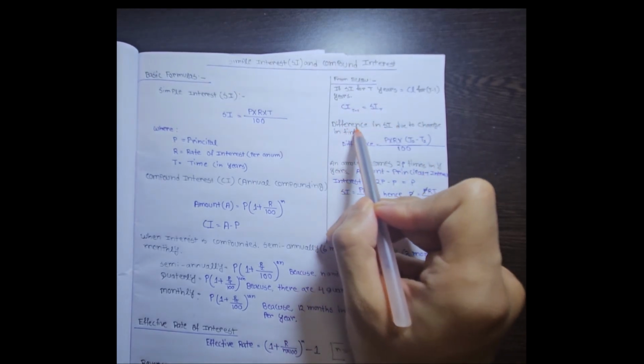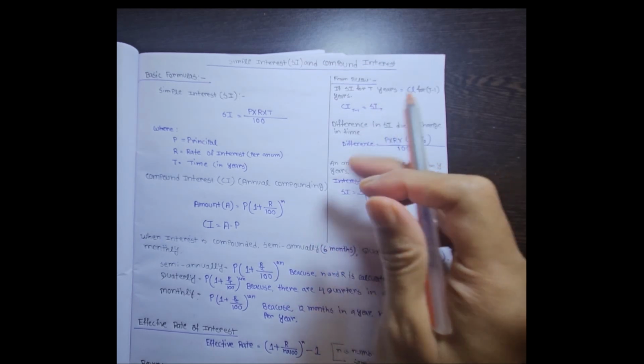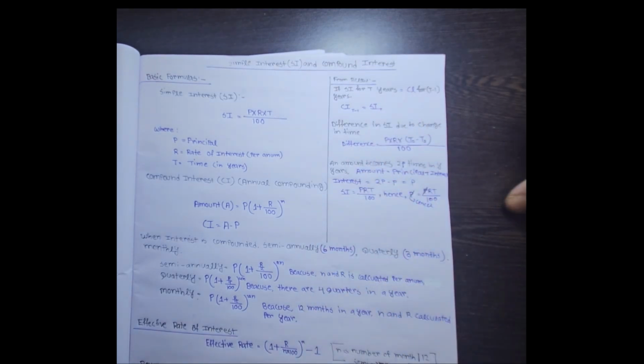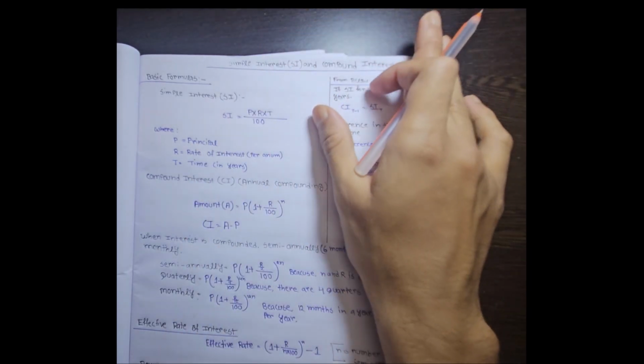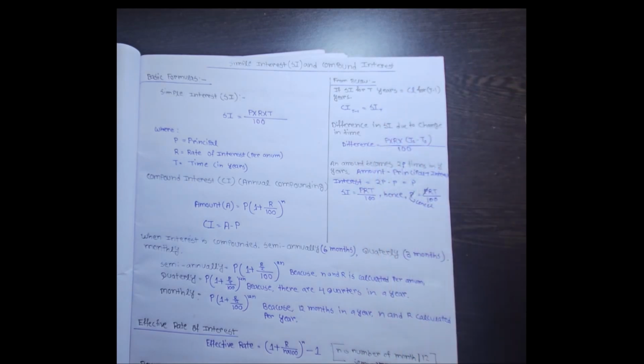Now, the difference in simple interest due to change in time. They might say in a question that the simple interest is so and so in 5 years, or in 4 years, or with a change in time, what will happen? Like the simple interest in 2 years is 10%, and for the next 5 years, 20%. Then what will be the effective simple interest, the total amount of simple interest?